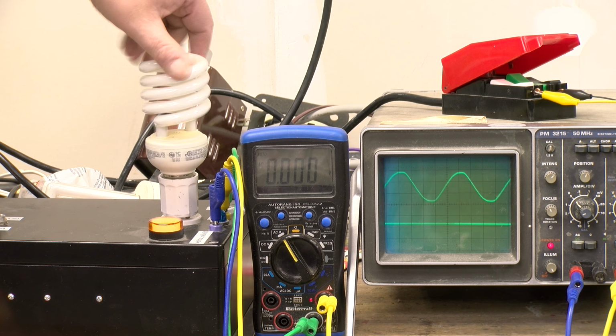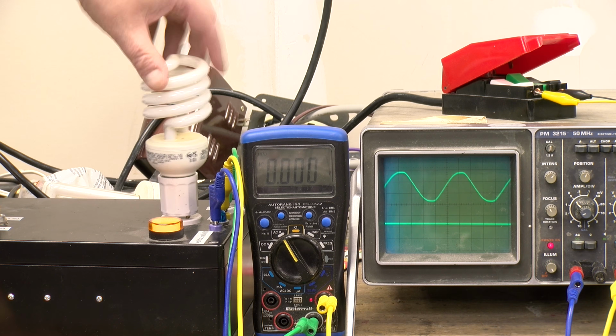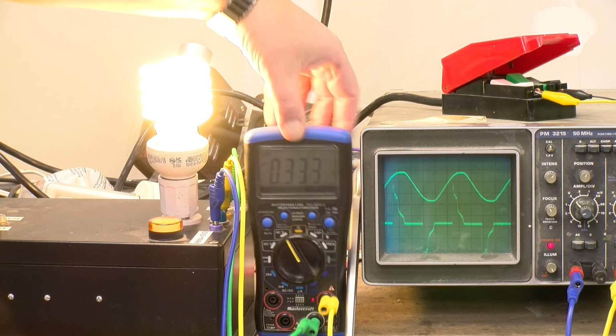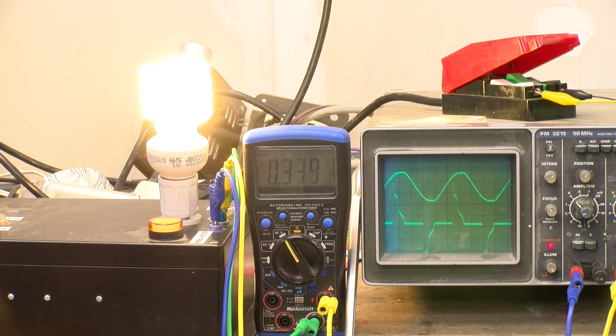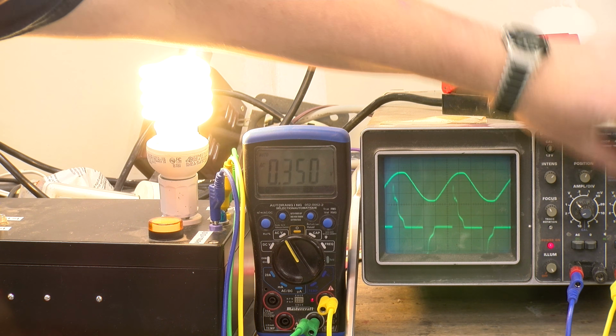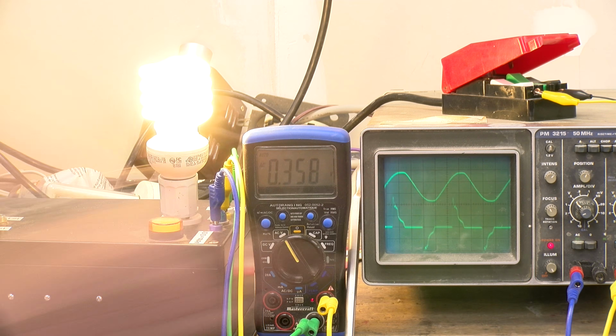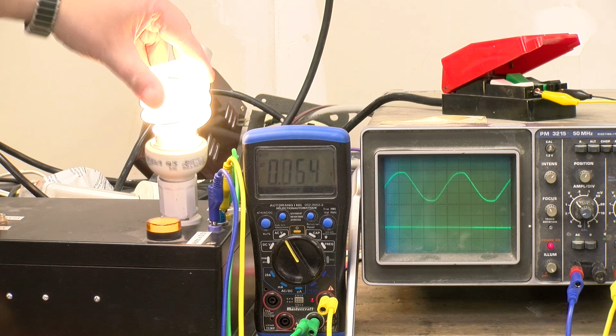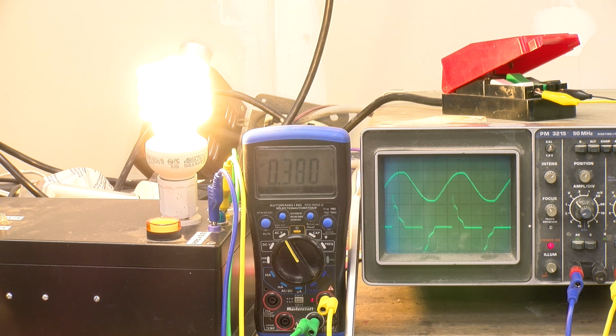Here's a newer one, and they came along with these twisted ones. There we go. And we've got somewhere around 0.33 amps, and once again, maybe we'll bring this down a bit. You can see that we have another very spiky waveform, and you can also probably see the current changing a bit as this bulb heats up. These bulbs are designed to operate best when they're hot.